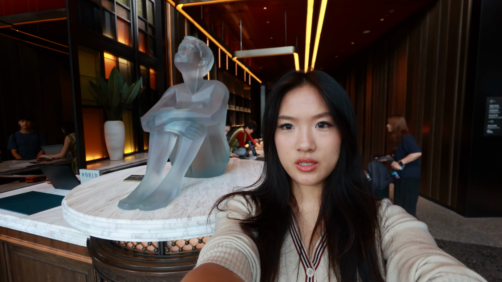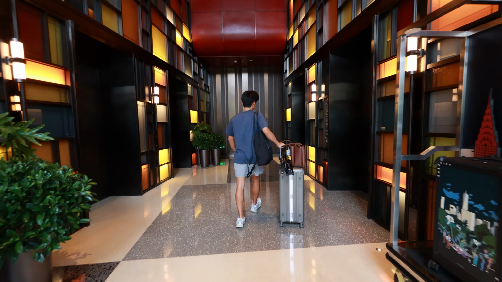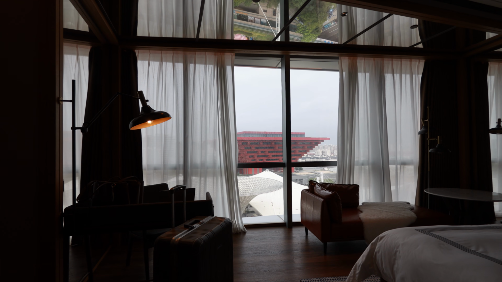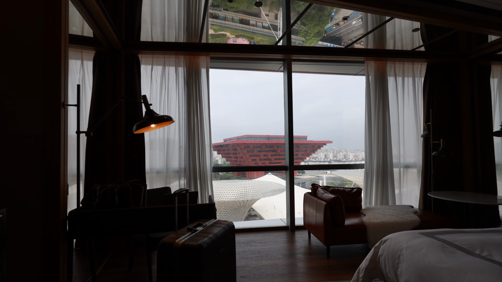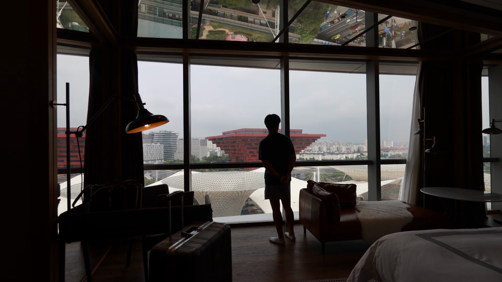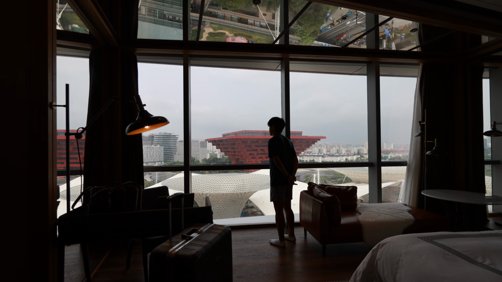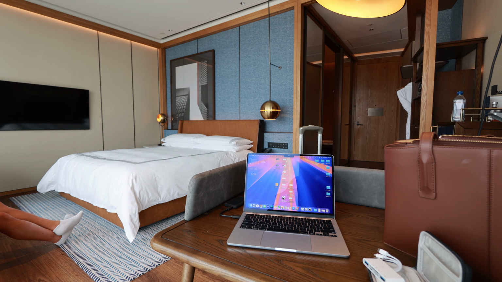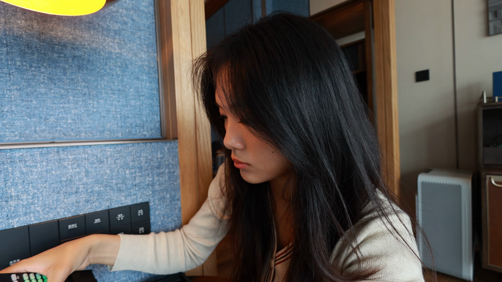I am loving the statue. Oh! Huh. We've decided to stay in this room because of the view.